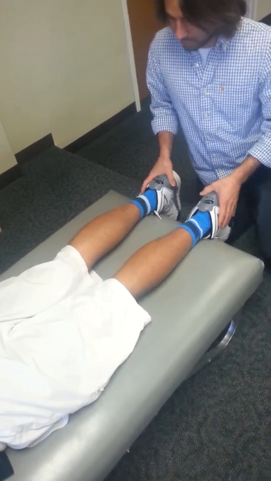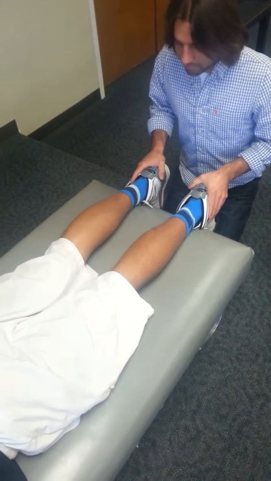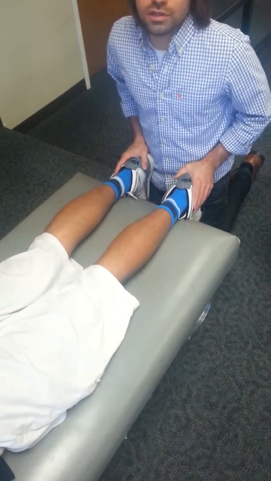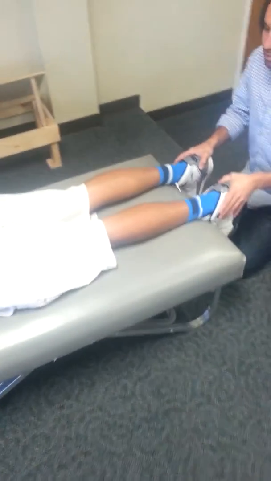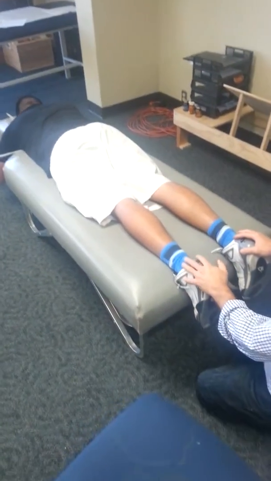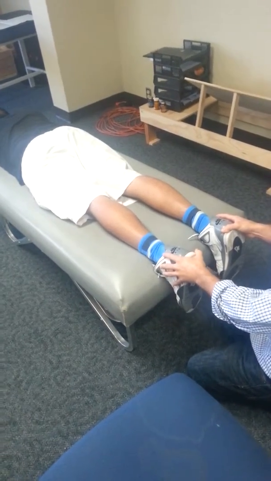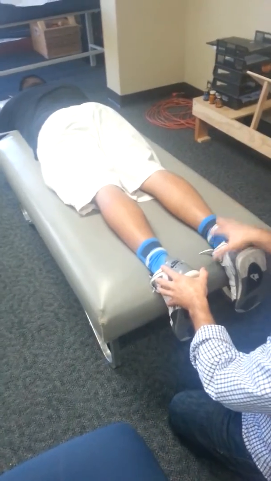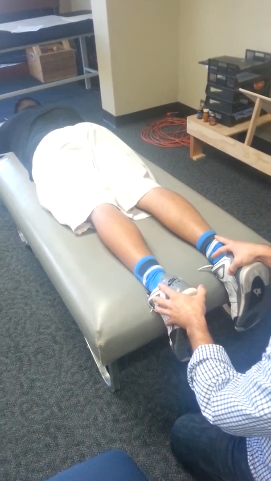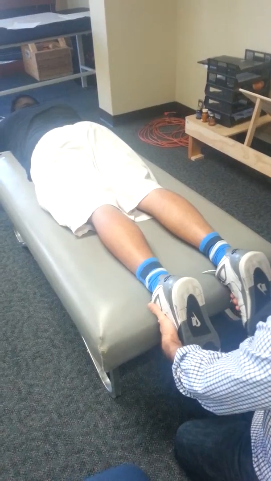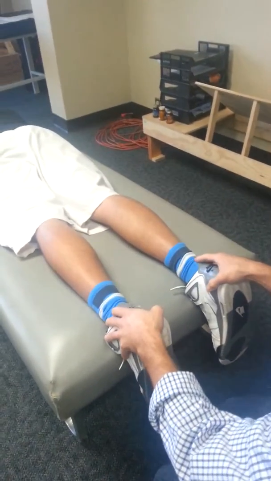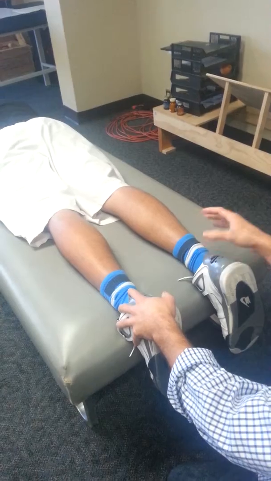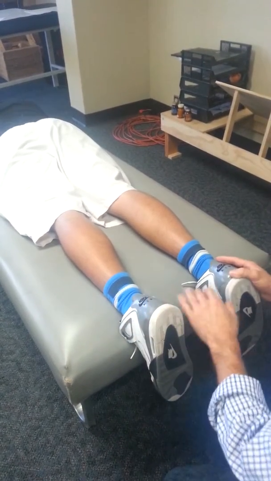Then what I'm going to do is I'm going to bend the legs down, and I'm going to have the patient turn their head left and to the right. And what I'm looking for here is I'm looking for the legs to bump up. So both of these do bump up, which would indicate that we had an issue with that leg itself.